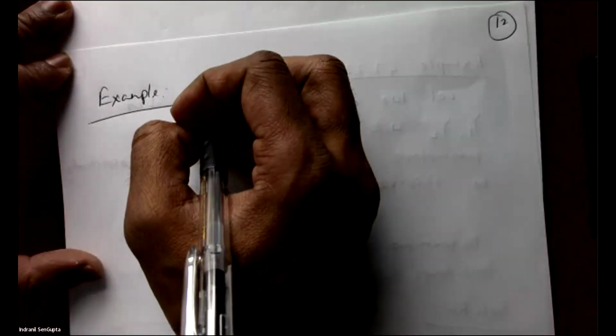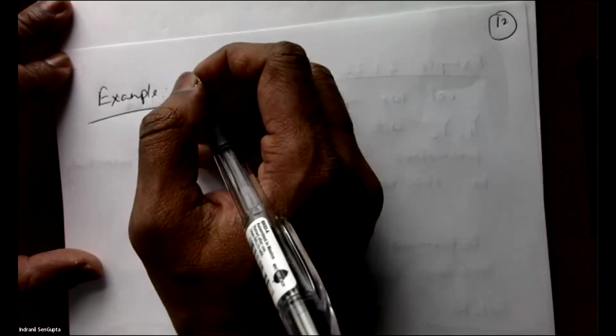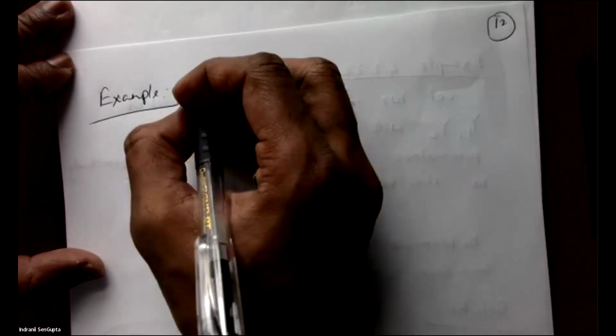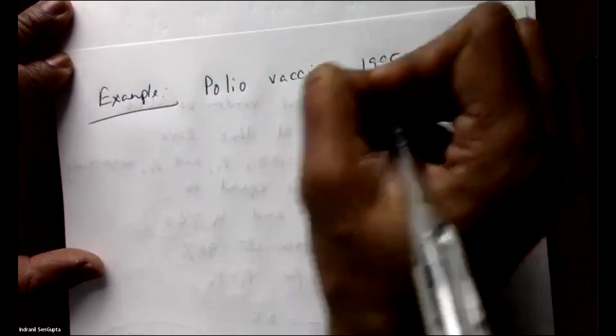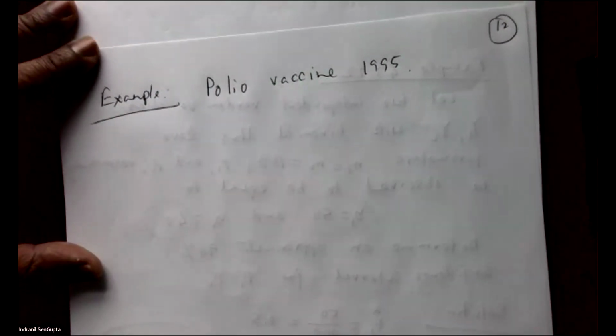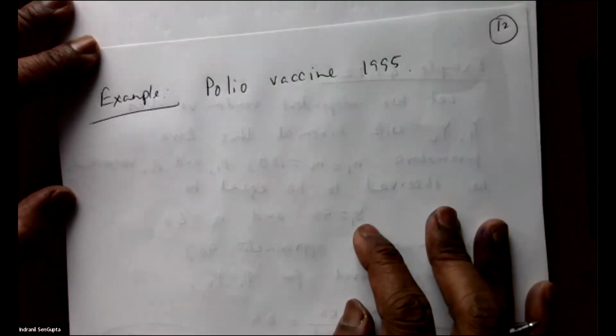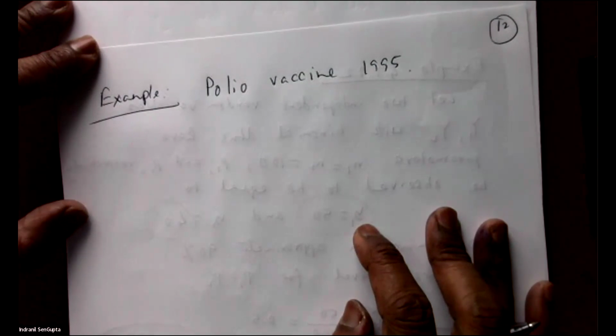So this is an example of practical use. It's on the polio vaccine, and it's in 1994. The reference of this paper is given in the book, so you can check the textbook and find the reference.